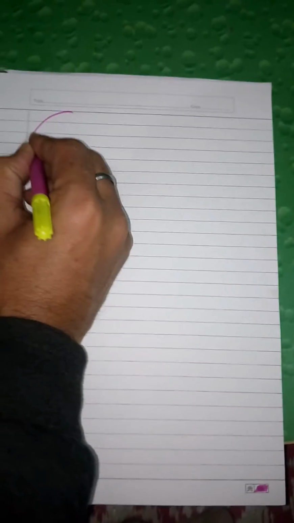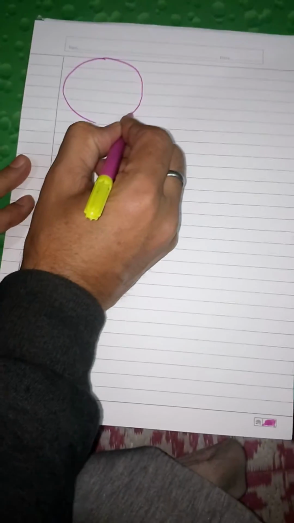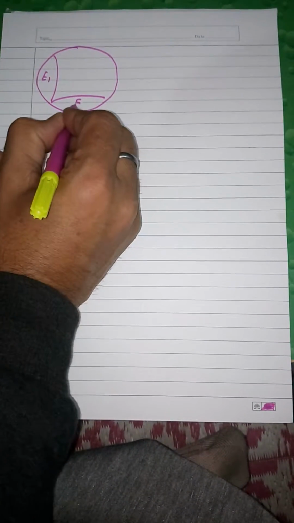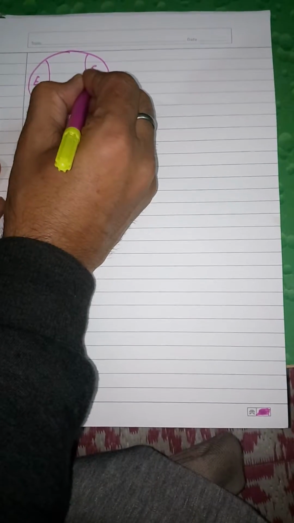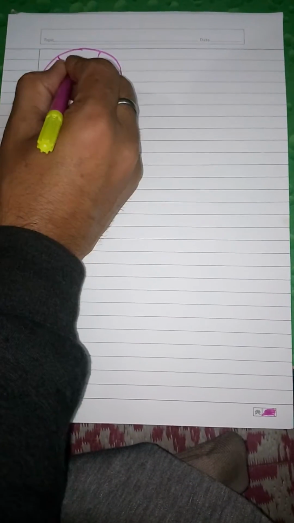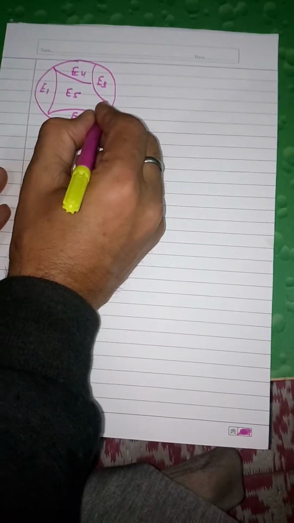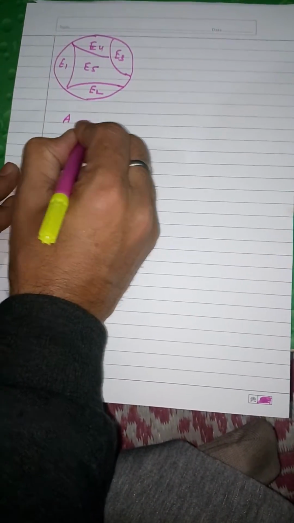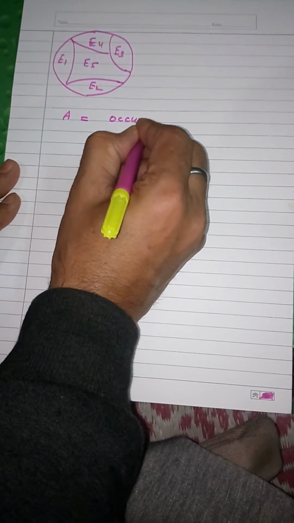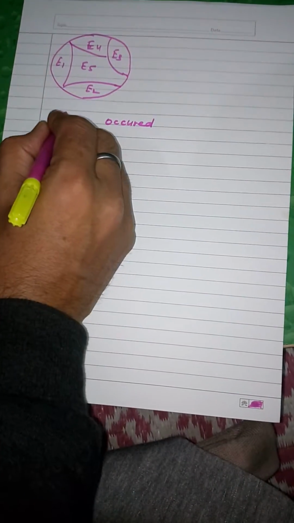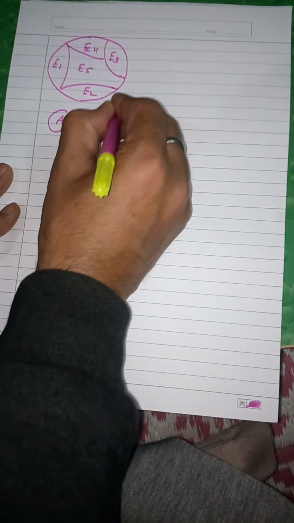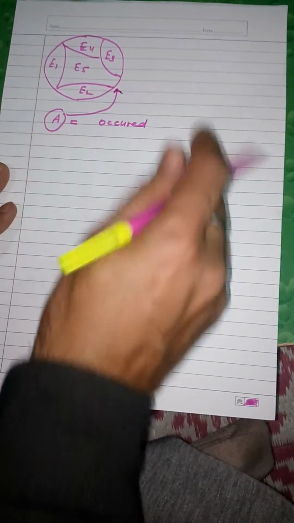Suppose you make the sample space and you divide that sample space into some parts, some events E1, E2, E3, E4 and E5. Now let us suppose that A is any event which has already occurred, and you want to find out whether this event A has occurred out of any one of these events.